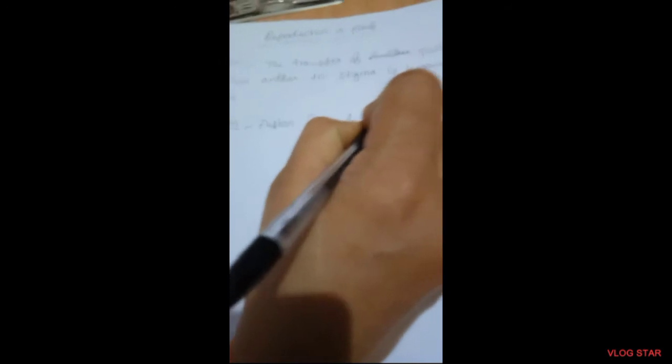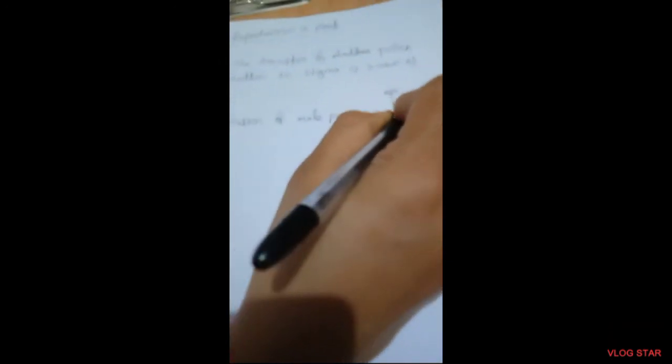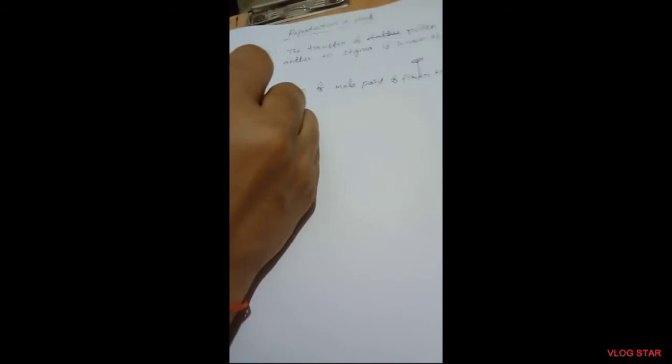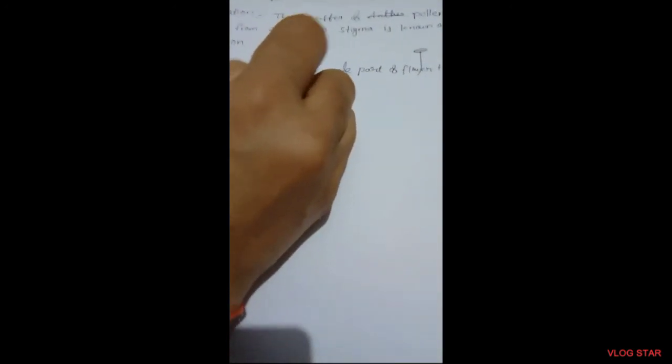This is nothing but what? Fertilization. See here, the fusion of the male part of the flower to the female part, the ovary, to form a structure called what?